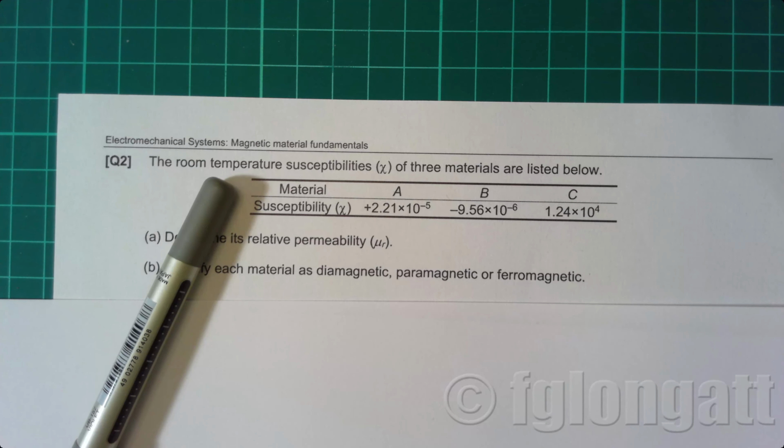So the magnetic susceptibility indicates whether the material is attracted or repelled by a magnetic field. A very high positive susceptibility tells me that this is the material that I want to use in electrical machines, because it will allow me to use the magnetic properties. If we have an extremely high positive number, I know that it is a ferromagnetic material.